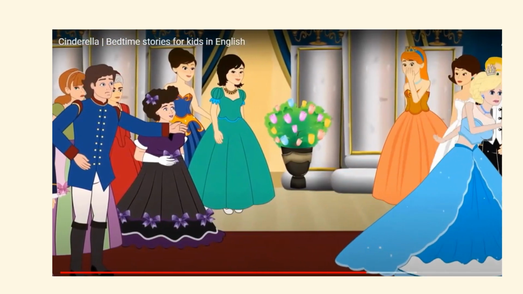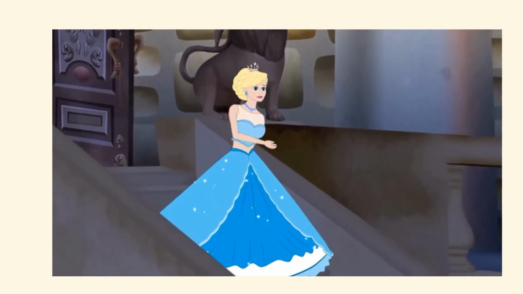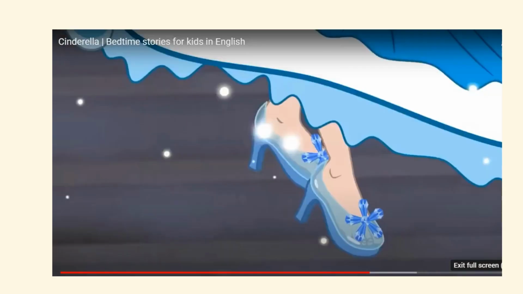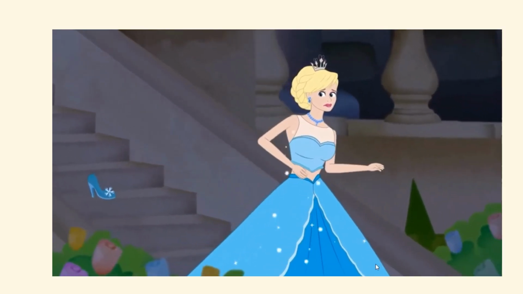Cinderella began to run and left the prince behind. When she was running down the stairs of the castle, she dropped one of her shoes, but she did not even have time to go back and collect it.